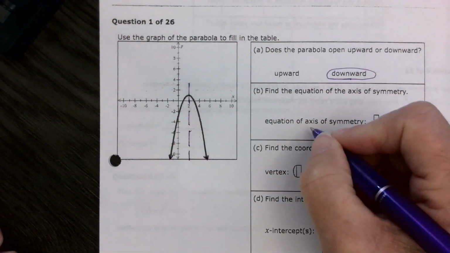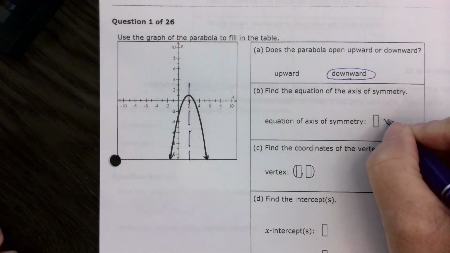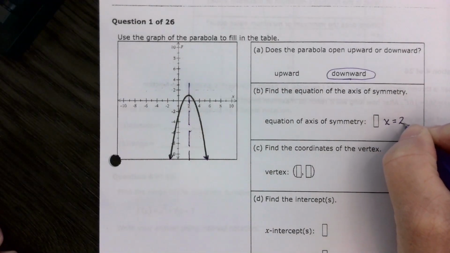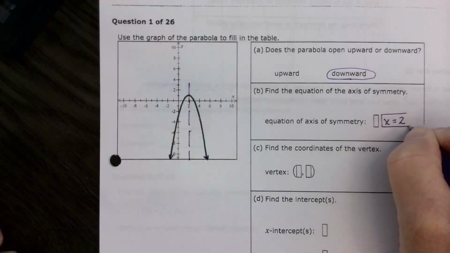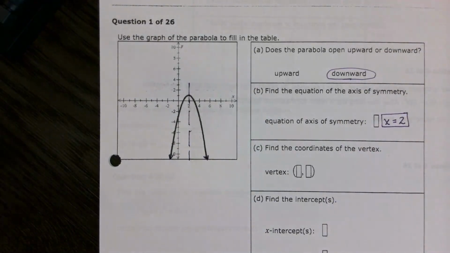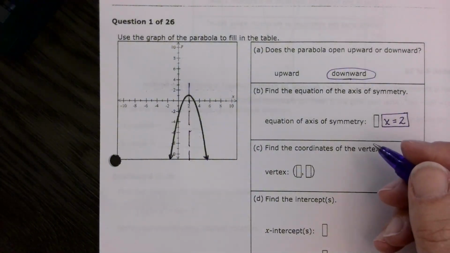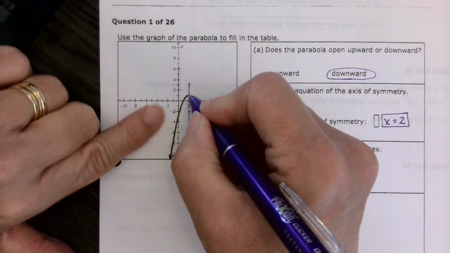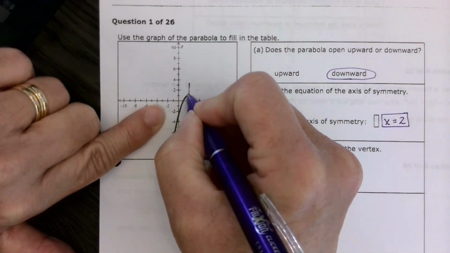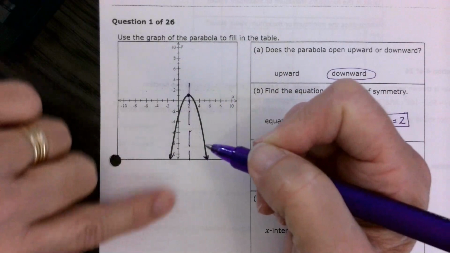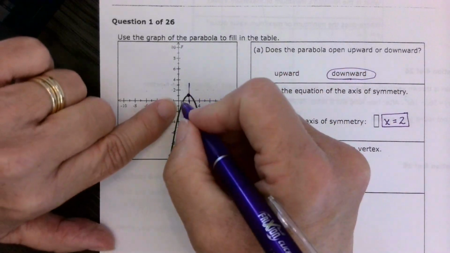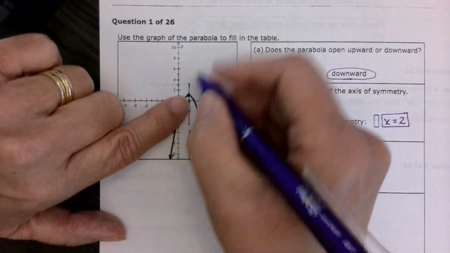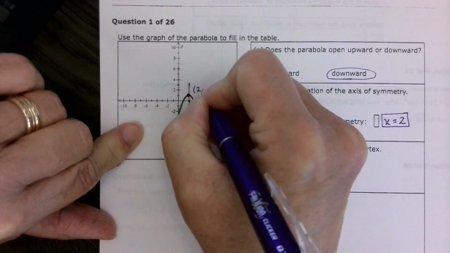It is an equation, so it needs to be x equals 2. You can't just put 2. It has to be an equation of a line. Now, find the coordinates of the vertex. The vertex is right here. It's either the highest point or the lowest point, and that occurs at 2 over, 1 up. So it's (2, 1).